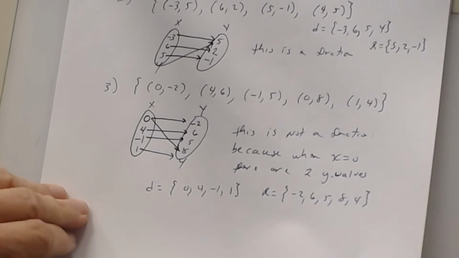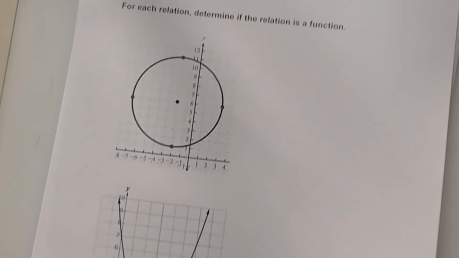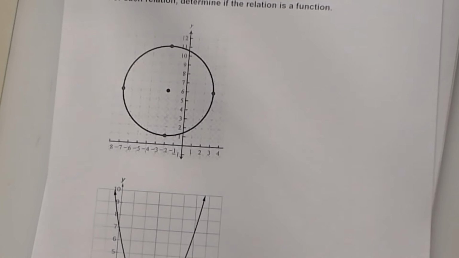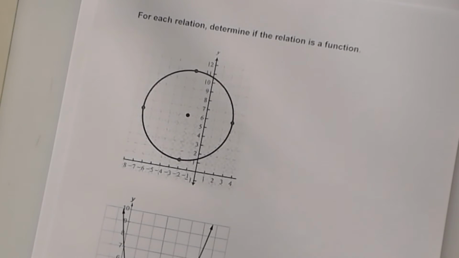Okay. Now, go ahead and take out that handout I asked you. So what we just did was I gave you a finite set of ordered pairs. So the first 3 examples were a finite set of ordered pairs. Those relations were a finite set of ordered pairs. Some of the relations were functions, some were not. Okay?